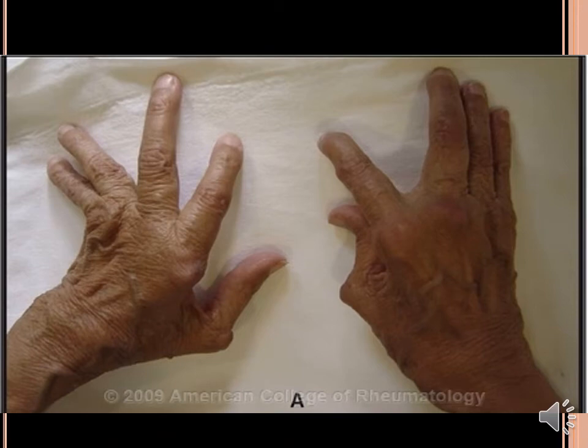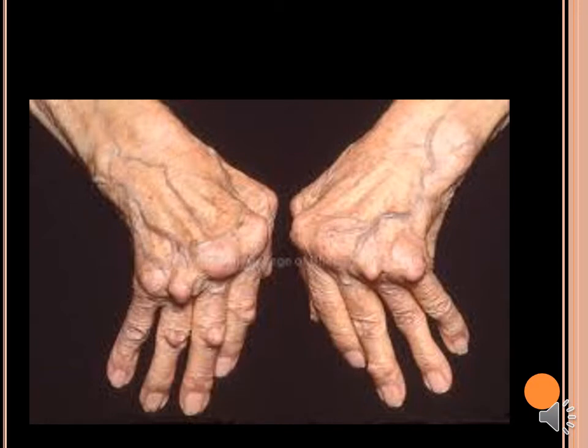Now these are the classical hands of rheumatoid arthritis, which is poorly controlled. You can see all sorts of deformities with destroyed joints, ulnar deviation, radial deviation, swan neck deformity. Again, this picture shows destroyed joints with ulnar deviation, and you can also see rheumatoid nodules in the metacarpal regions.